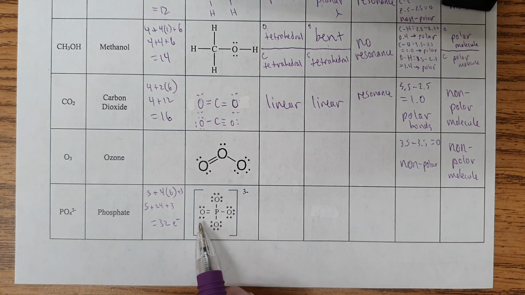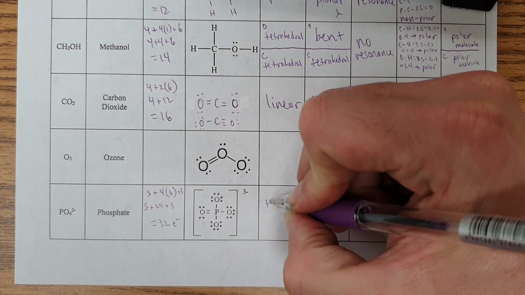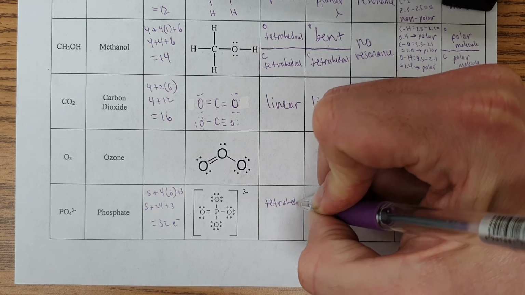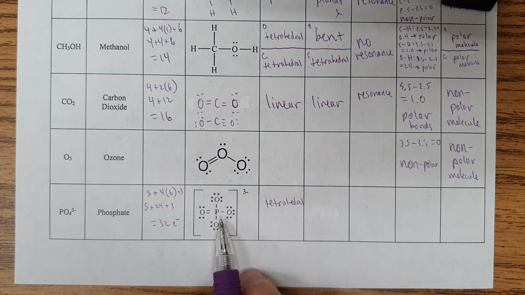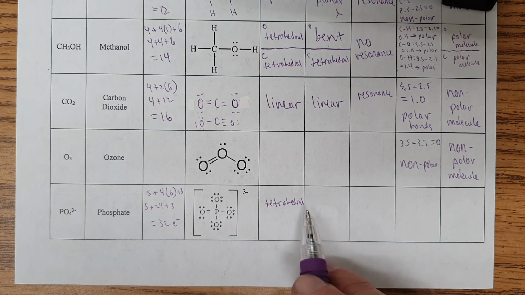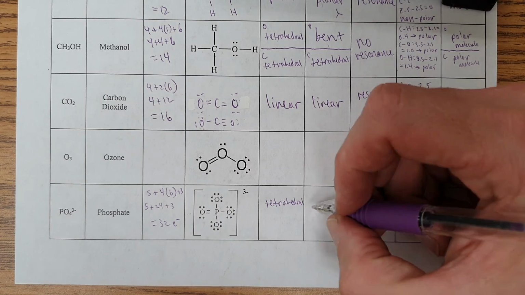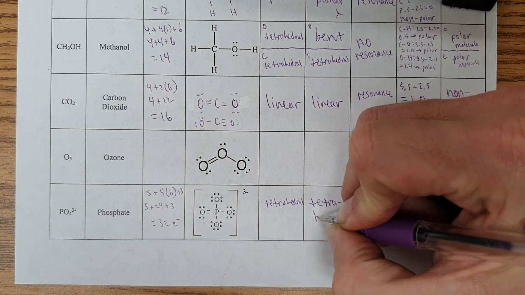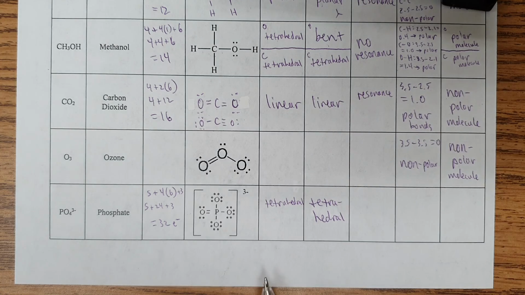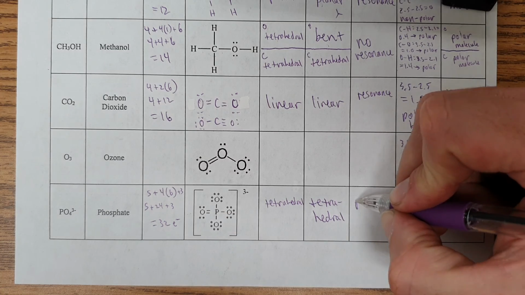Now, next thing, the fact that you have a double bond here and 3 single bonds doesn't change the fact that it's 4 domains surrounding the phosphorus, which means tetrahedral. It also doesn't change the fact that there's no lone pairs around the phosphorus. Same answer. And you can think of it also as 4 atoms. Well, what's the shape of 4 atoms clinging to the central atom? It's tetrahedral. Does it have resonance? Sure, because that double bond could have been here or here or here. Resonance.